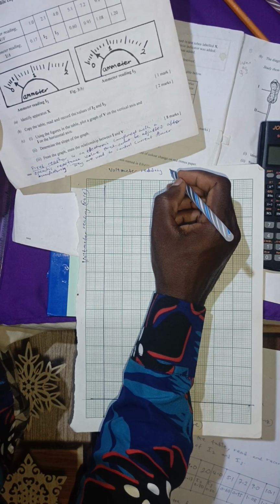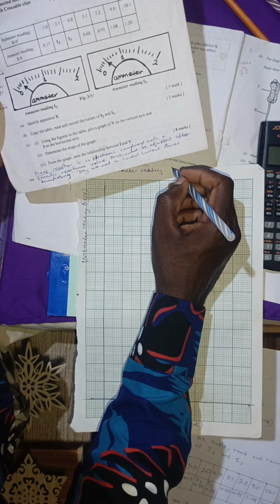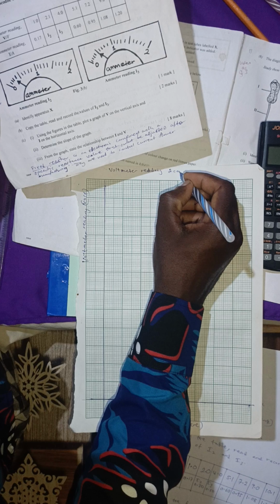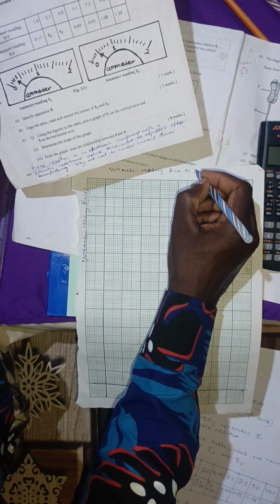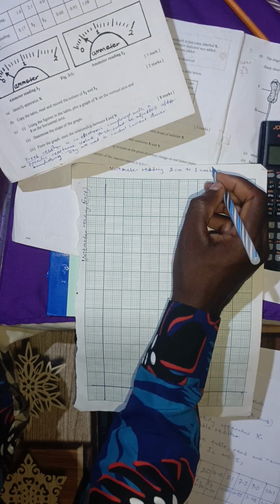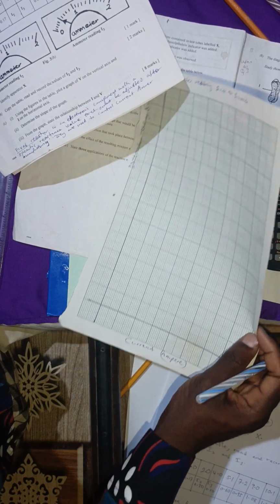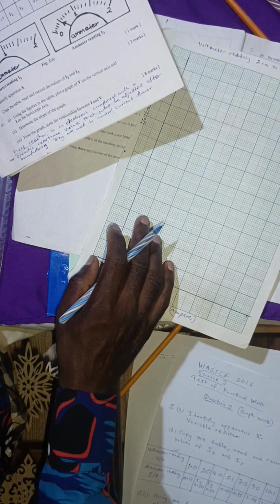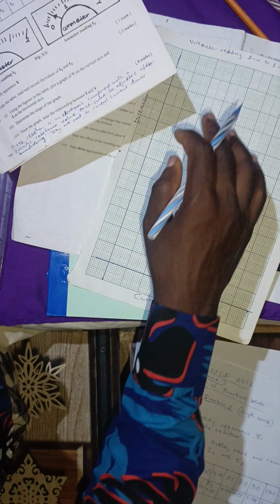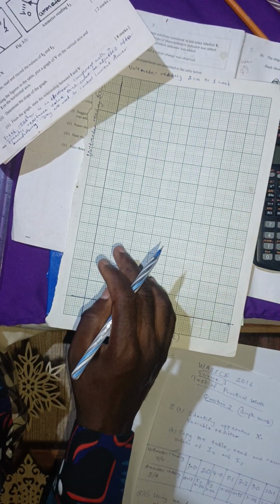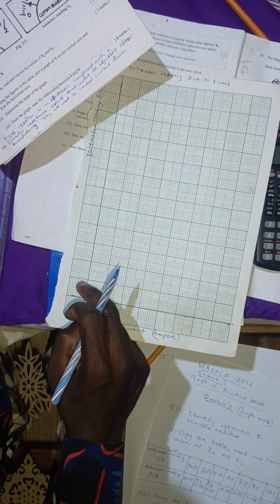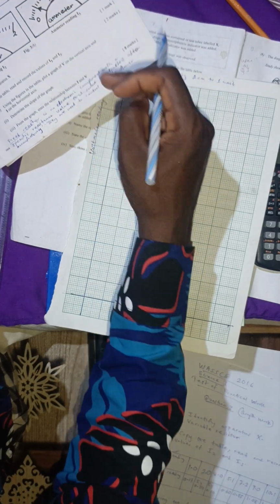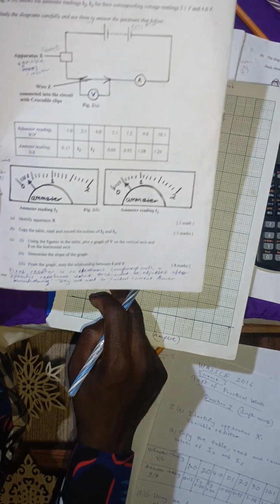We use 2 cm to 1 unit. You should also check whether, when you use it, it will be able to fit here. Due to time I am rushing, so you take note. If I put 2 centimeter to 2 units, you calculate whether the highest number here, 10, will fit. Those things need to be noted.